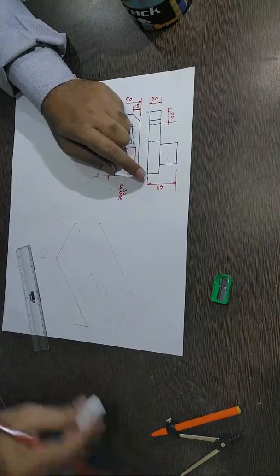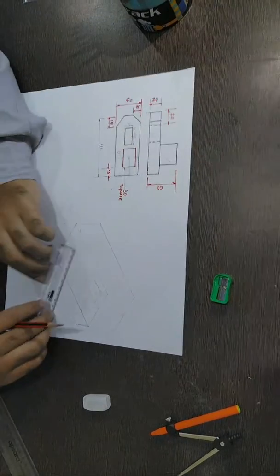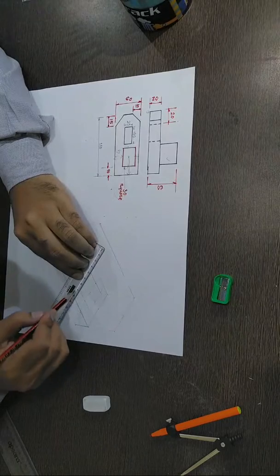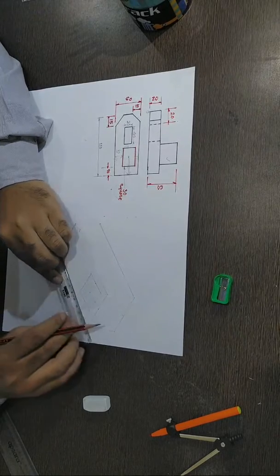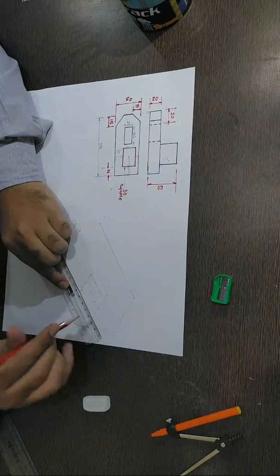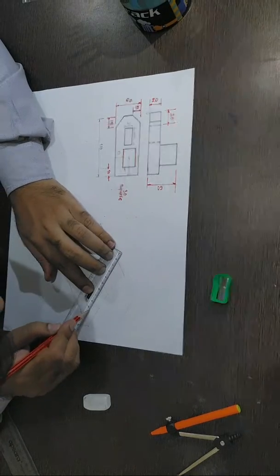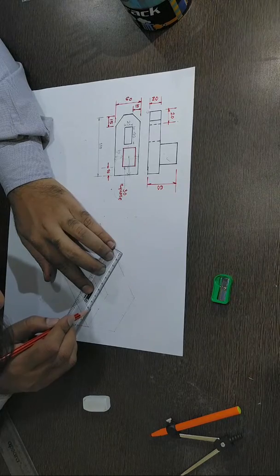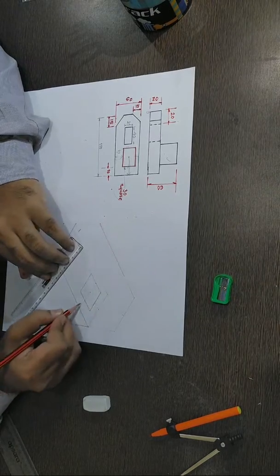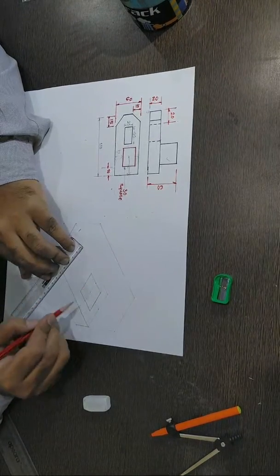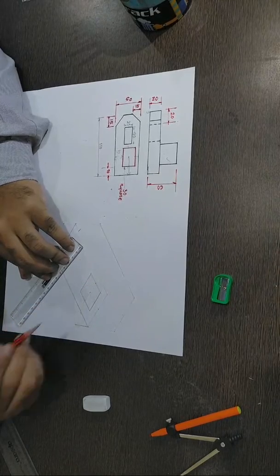Okay, to make it a little more visible for you, I'll draw one more line on it. First, locate the correct center with the given dimension. This is 10 and this would be 15, 15, and this is 30, so total 60.